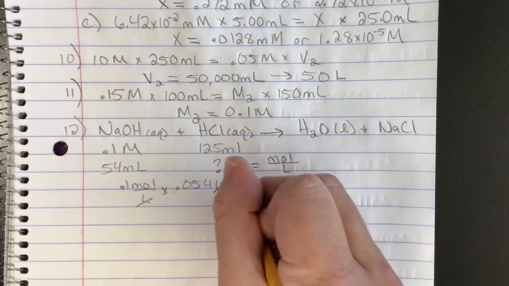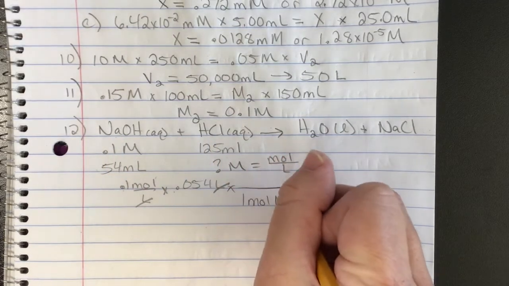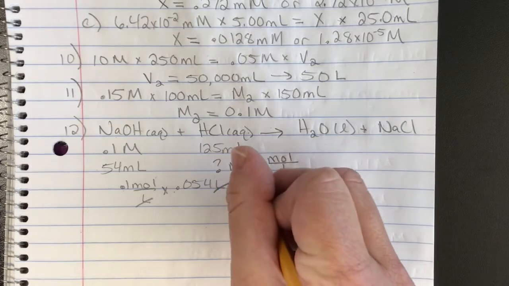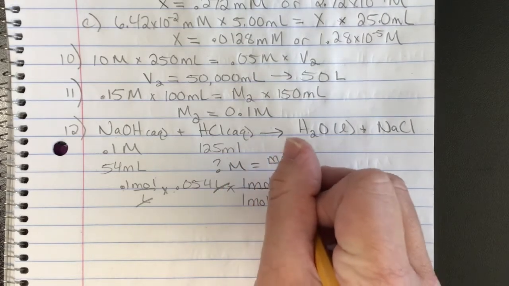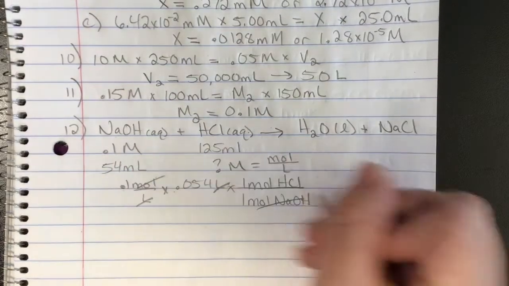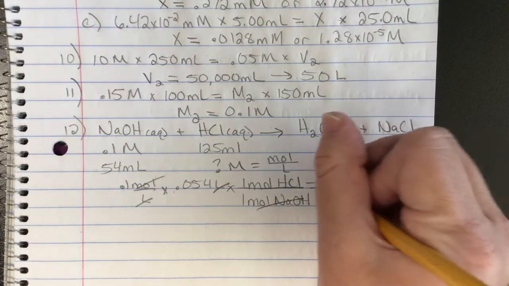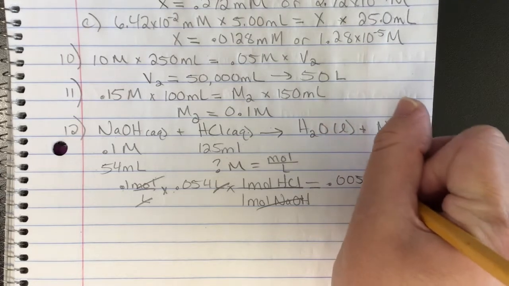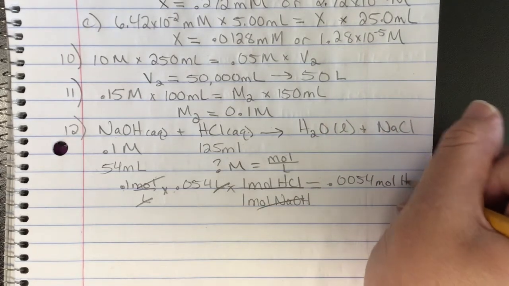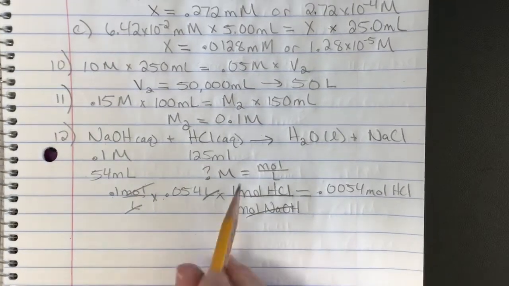It's a 1-to-1 ratio, so the moles will be the same. That gives me 0.0054 moles of HCl. So I have my missing piece.